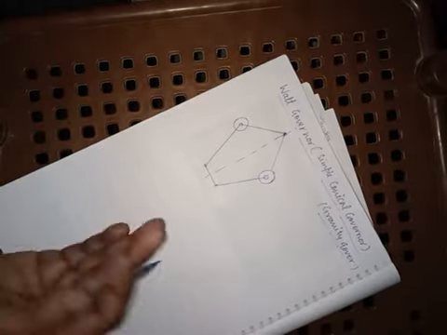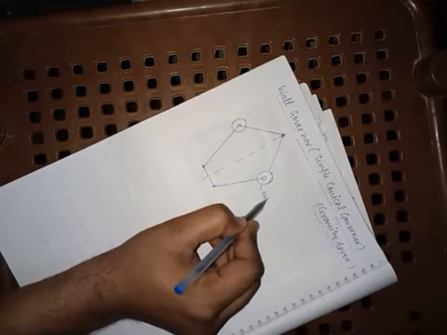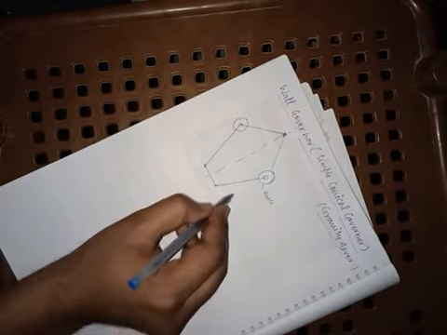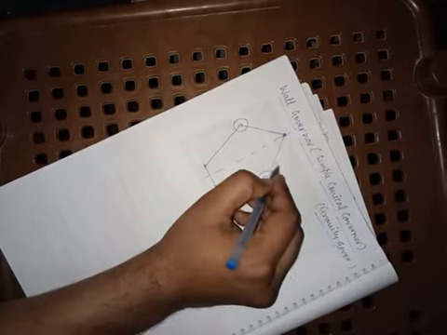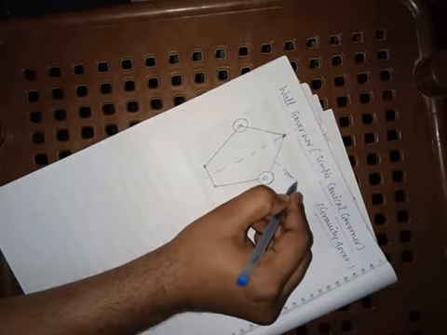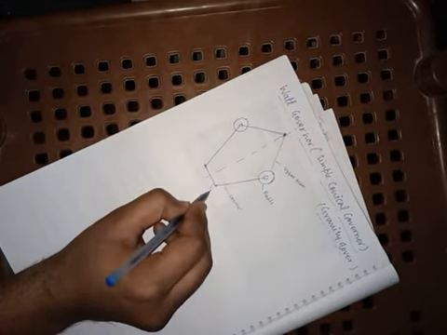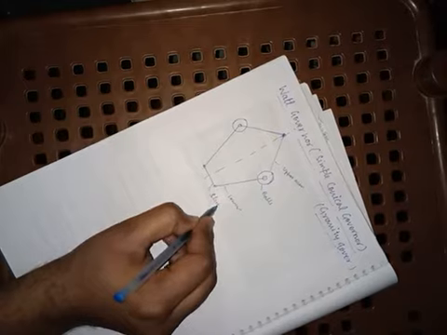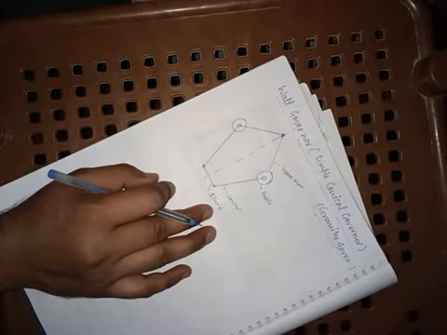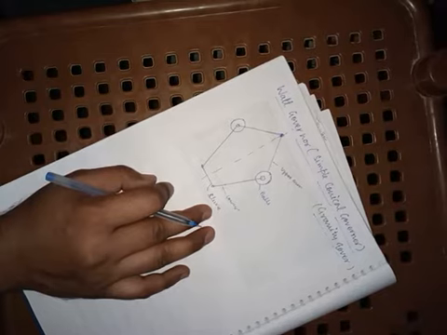Governors may have three types of arrangements. So these are the governor balls, these are the upper arms, lower arms, and this is the sleeve. So this is a simple form of the Watt governor, a simple form of the centrifugal governor, that is a gravity type of governor.